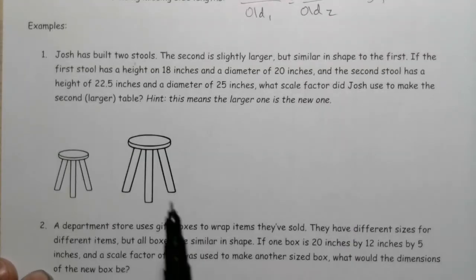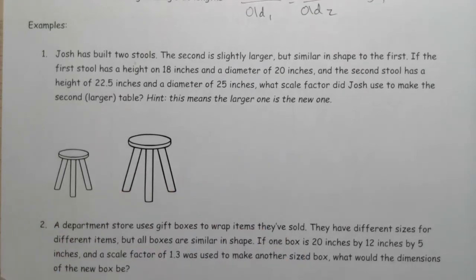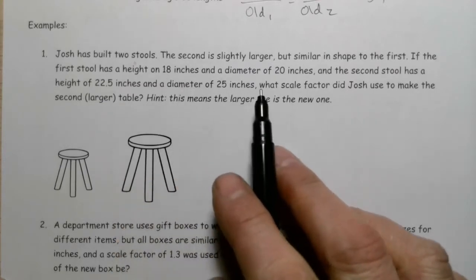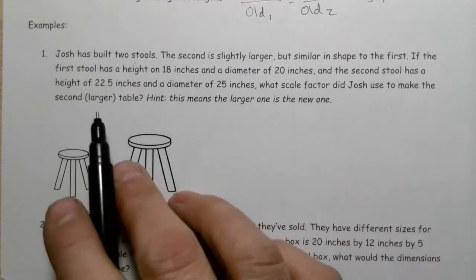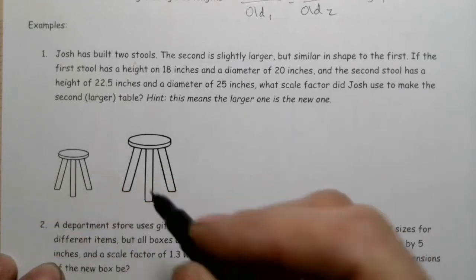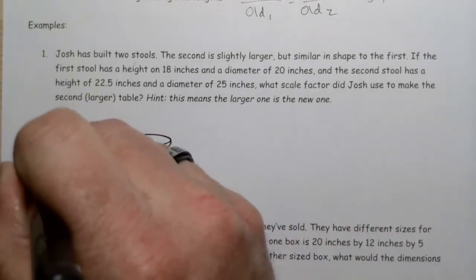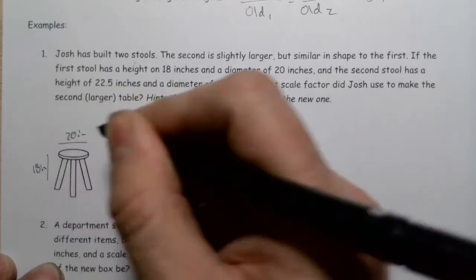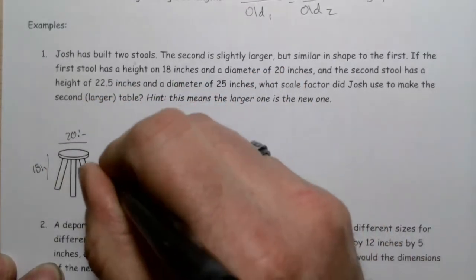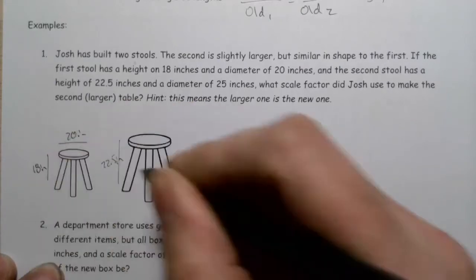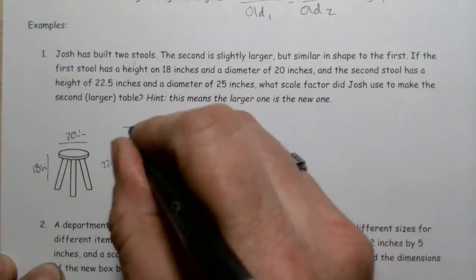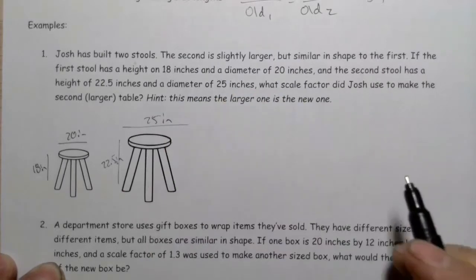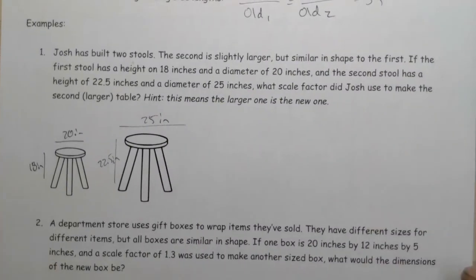Okay, so let's go through and do some questions. So Josh has built 2 stools. The second is slightly larger, but similar in shape to the first. If the first stool has a height of 18 inches and a diameter of 20 inches, and the second stool has a height of 22.5 inches, so here we go. So here the height is 18 inches, and the diameter here is 20 inches, and then we're going to make this bigger one here. It's going to have a height of 22.5 inches and a diameter of 25 inches. What scale factor did Josh use here?